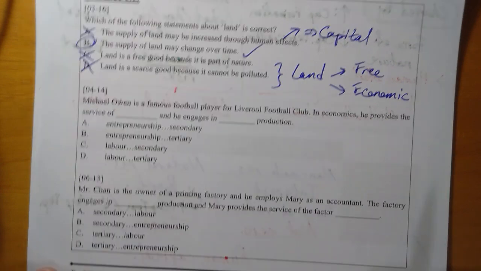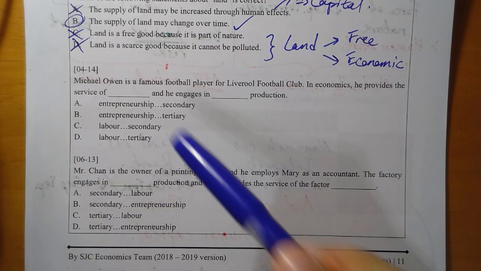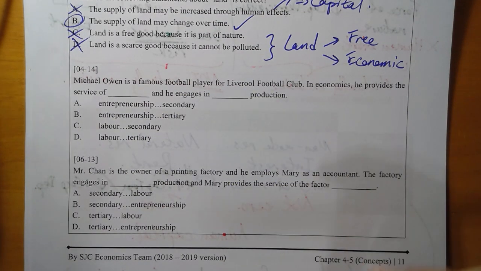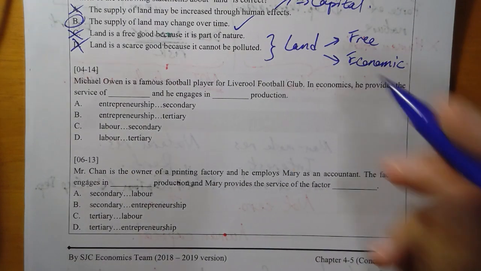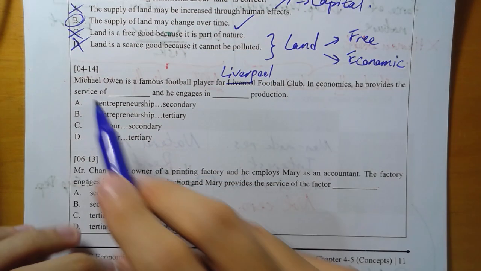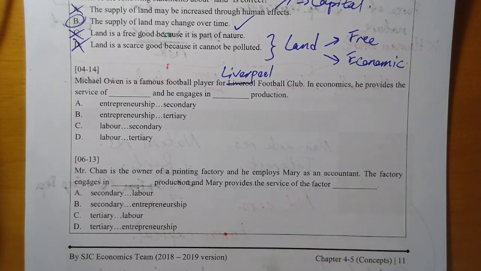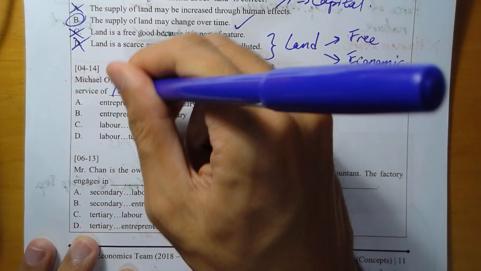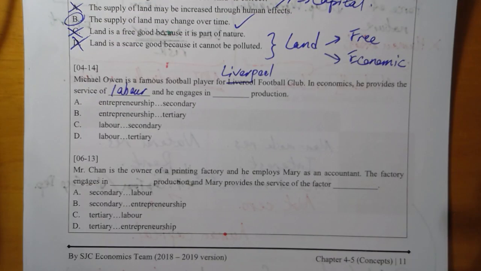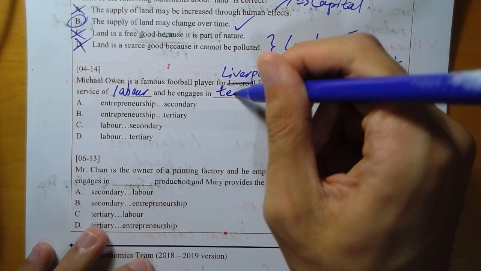Now, Michael Owen. Now, this is quite an old guy, I think he retired. Owen, famous football player for Liverpool. Now, he provides the service, of course he is not the owner at that time. So he provides labor. And football, obviously tertiary. So answer is D, quite easy.